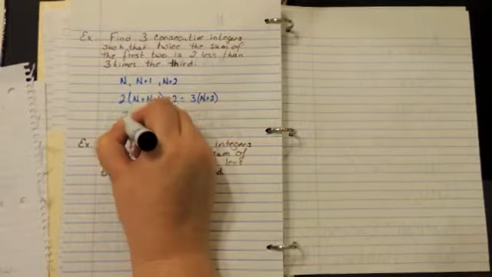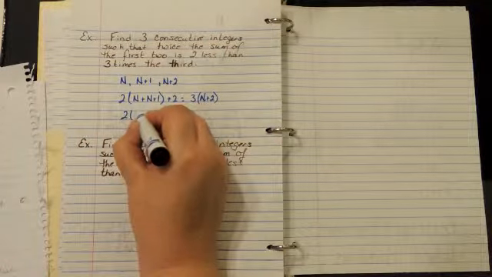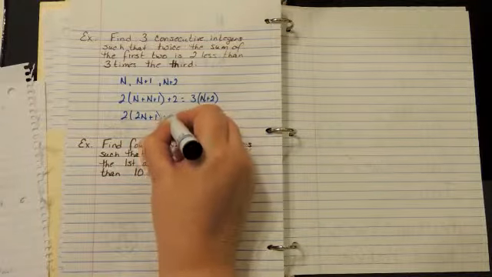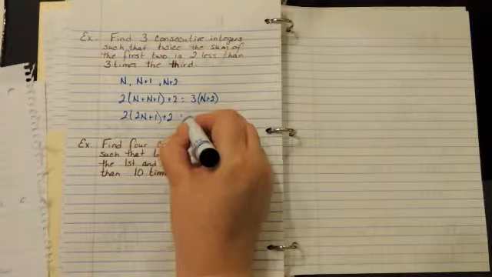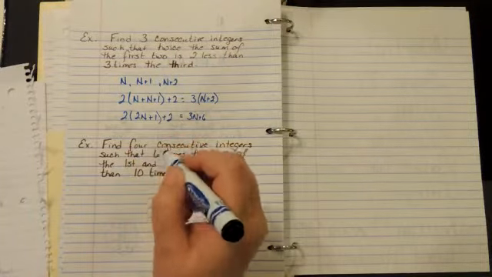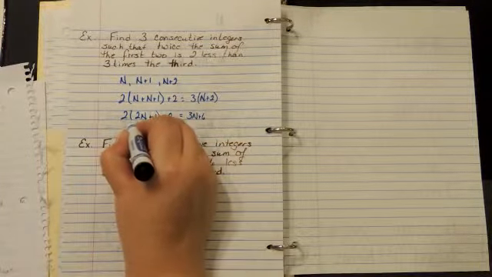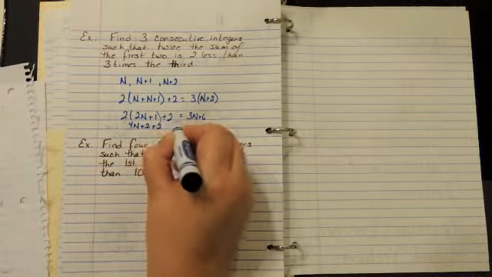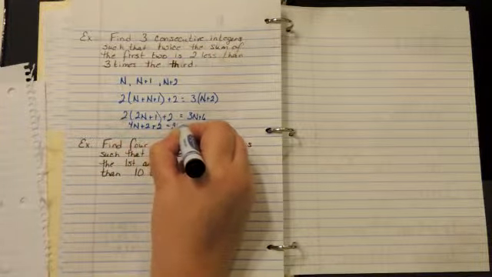And now we're going to solve for n. So we have 2 times n plus n plus 1 plus 2, which equals 3n plus 6. I am writing way too big. We have 4n plus 2 equals 3n plus 6.